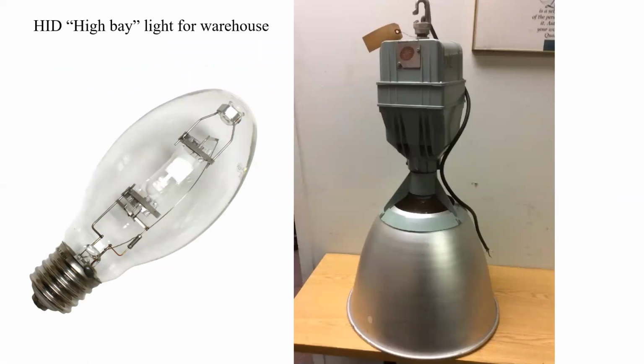This is what a typical HID looks like. It's got a shroud to reflect the light down as well as protect the bulb, because it burns extremely hot. This up here is an enclosure that we take apart in two pieces, and inside is the ballast. It's got a hook here on this particular brand that supports the weight of the whole fixture, and then this flexible cord is the connection to the branch circuit.